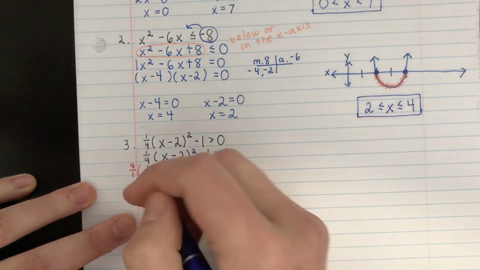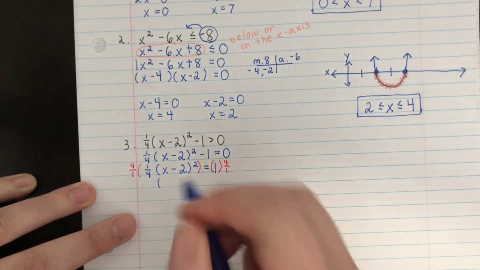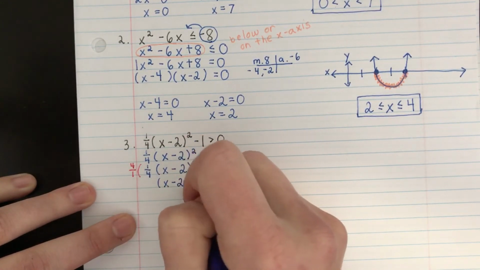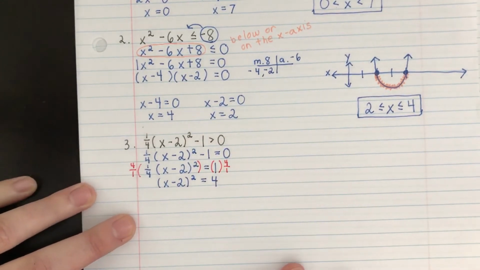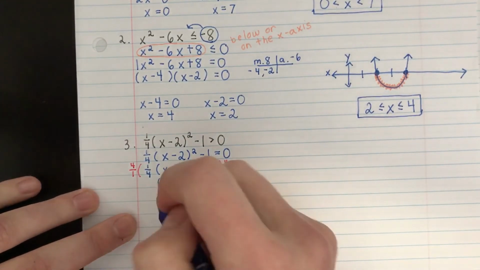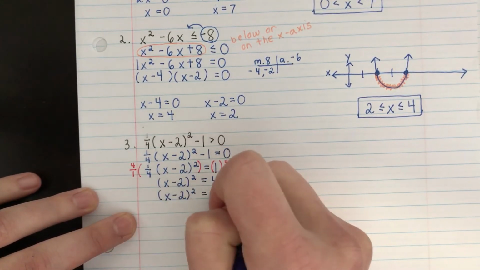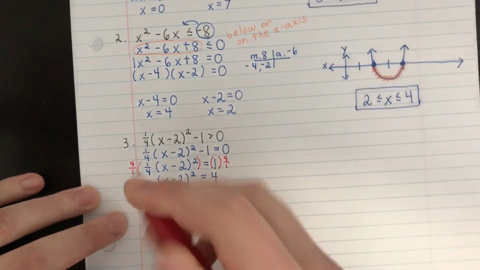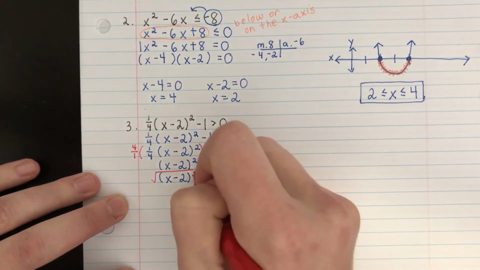All right, so here I'm going to have, because 4/1 times 1/4 is going to turn to 1. So I'm going to have x minus 2 squared equals 4. All right, and then of course I'm going to rewrite this like I've done for you in the past, because on this step I'm going to square root both sides.